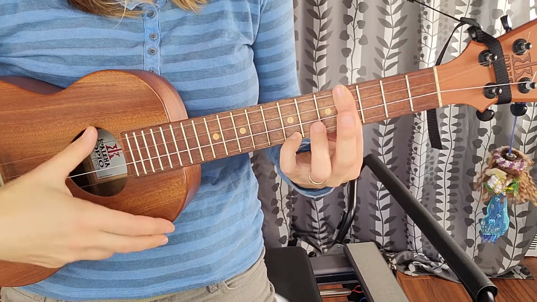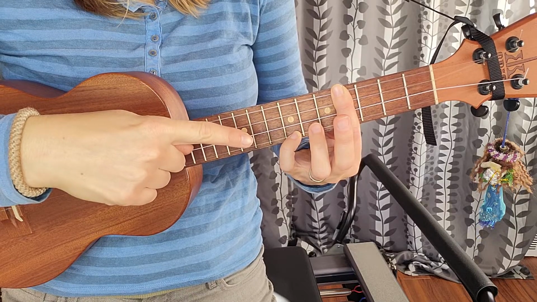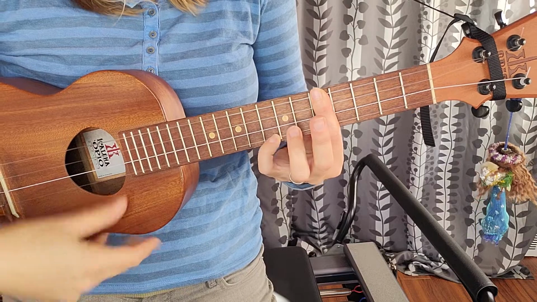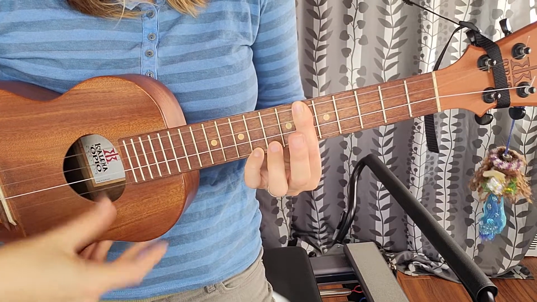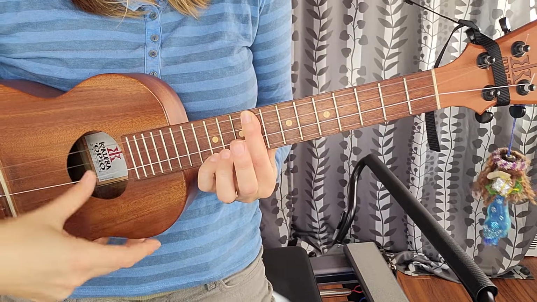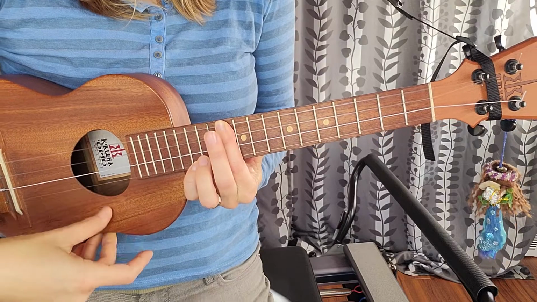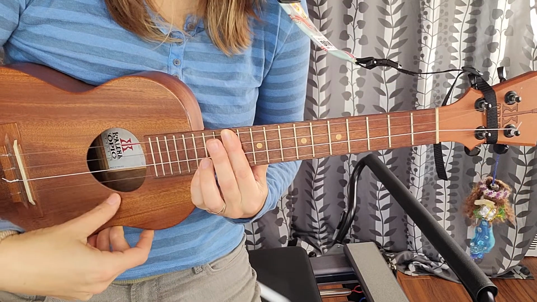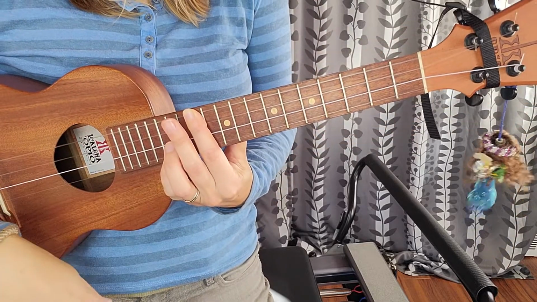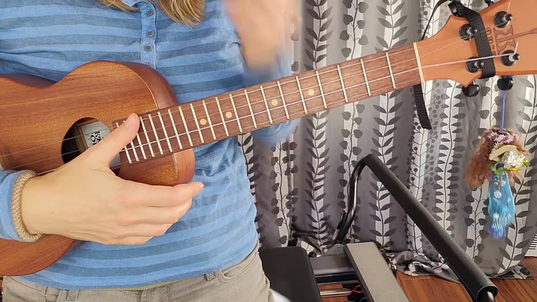D sharp, E. This one's really helpful to know because the regular open position E is very hard to play, so definitely keep this one in mind. F, F sharp, G, G sharp, A sharp, B, and then you're back to your C. Obviously that's very hard to play, so you probably don't want to play it there. Okay, so that's your C shape chords.